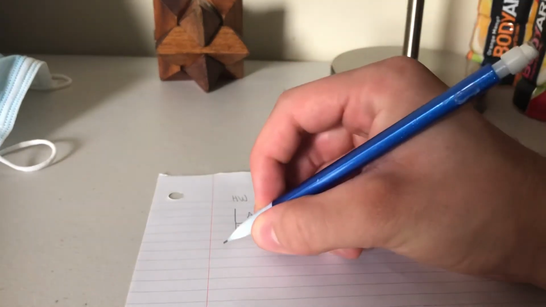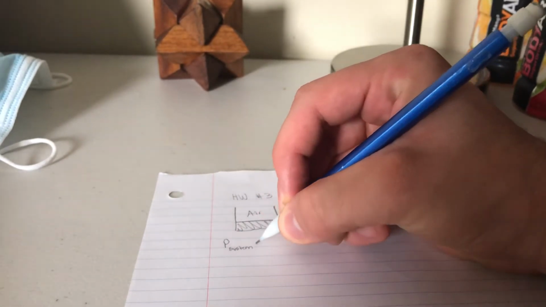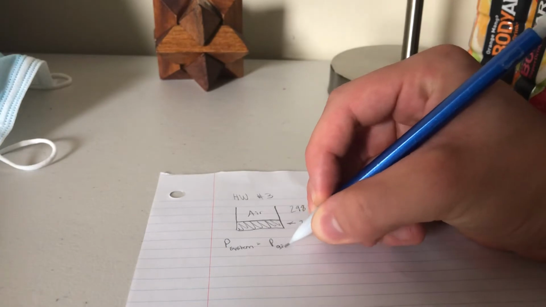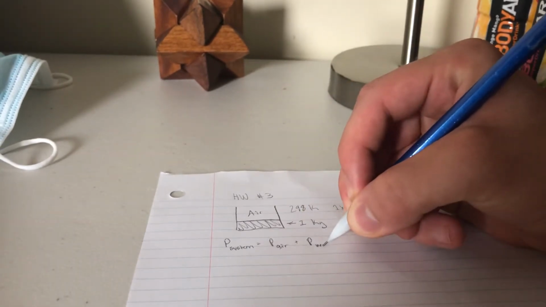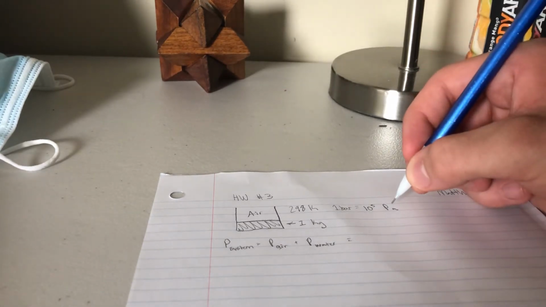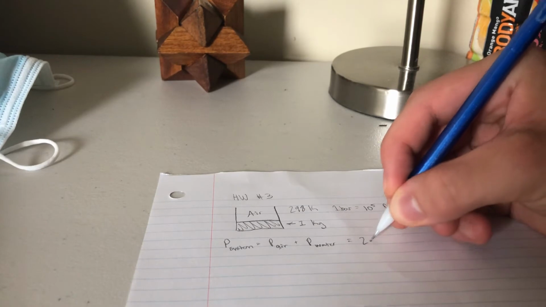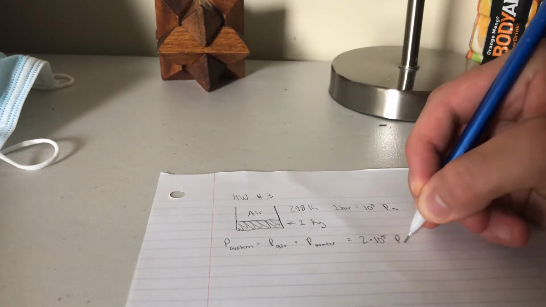So we're going to start with our first equation, which is going to be the pressure of our system is equal to the partial pressure of our air plus the partial pressure of our water, and that is equal to the final pressure of 2 bar, or 2 times 10 to the 5th pascals.